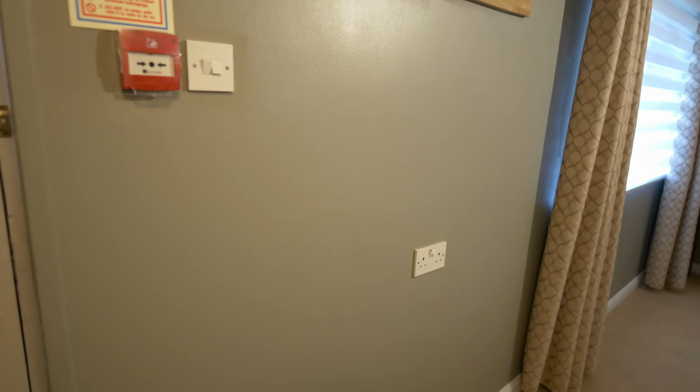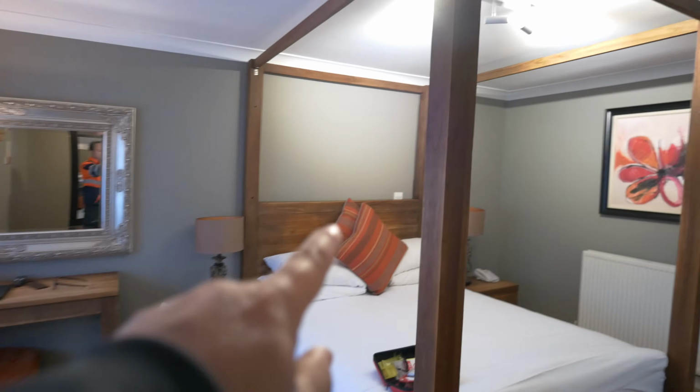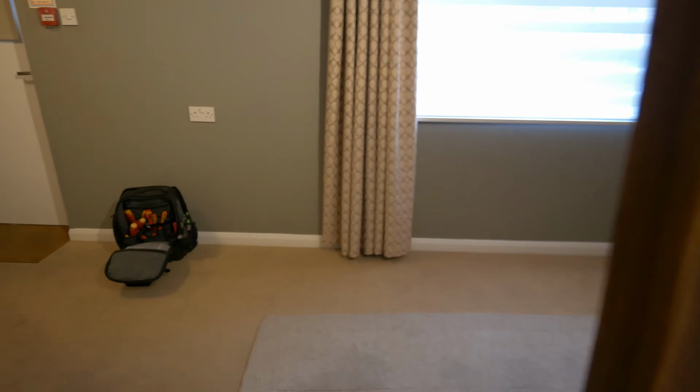In terms of the lights, we'll look at the switching points first. So we've got one near the door as you come in. You can see one close to the bed there, and one outside the bathroom door. So there's just 3 points in terms of light switches.